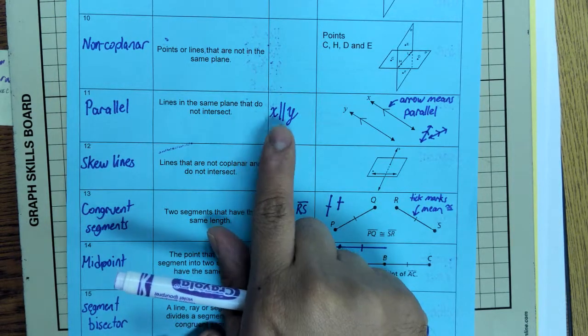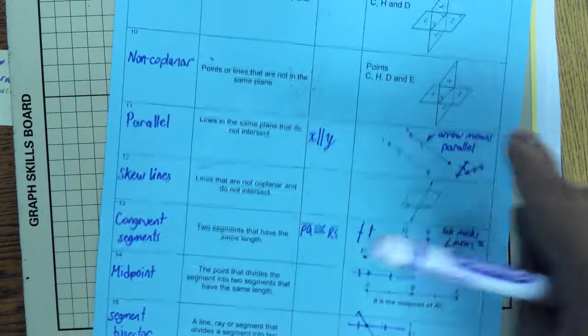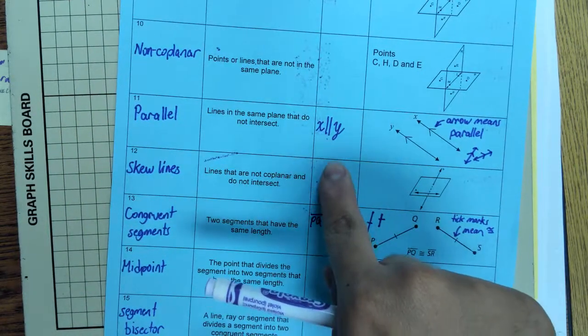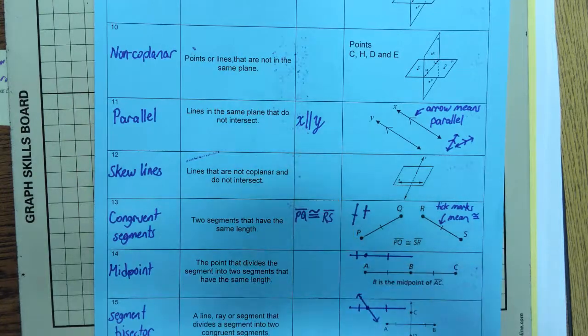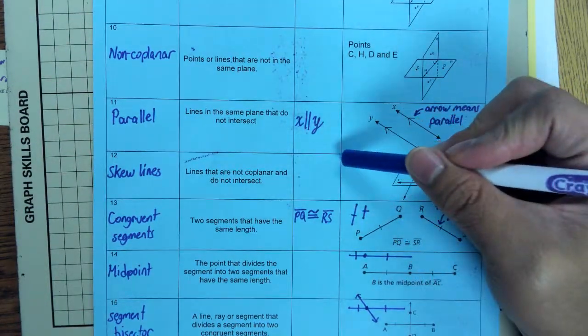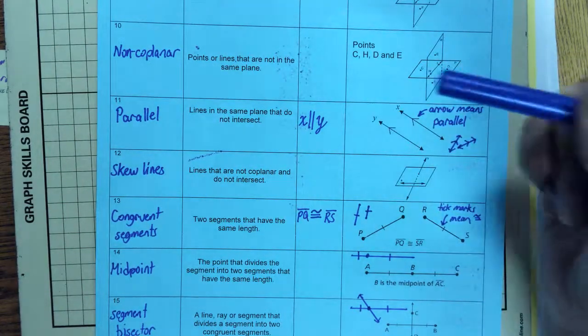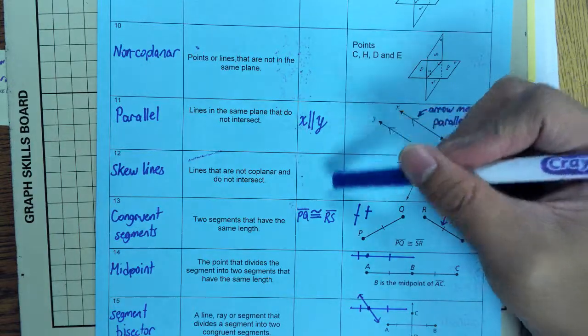Or line X is parallel to line Y. Notation is how we write these terms when we're writing them in a sentence. It's to help us not actually write the whole word out. X is parallel to Y. Here, notations are shortcuts. So please pay close attention to the notations.